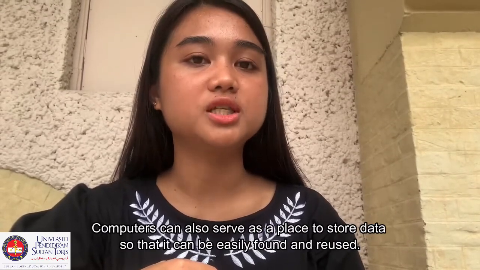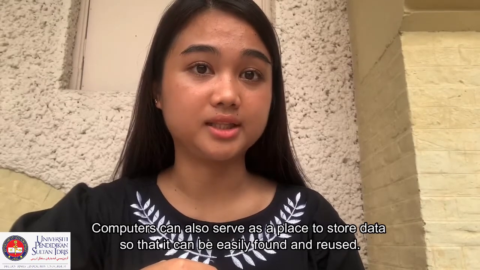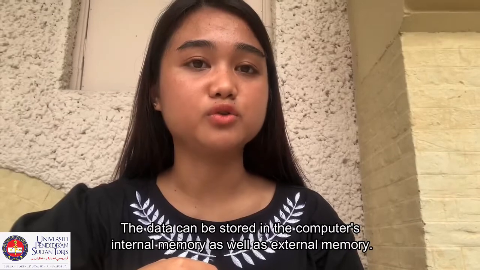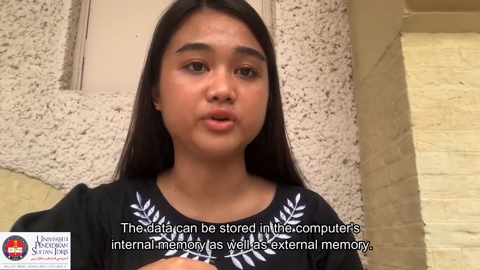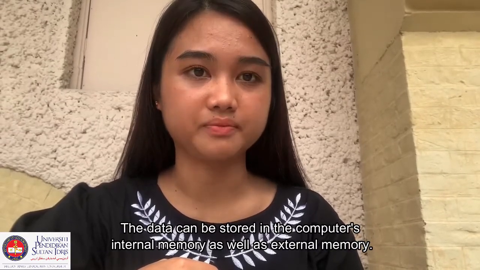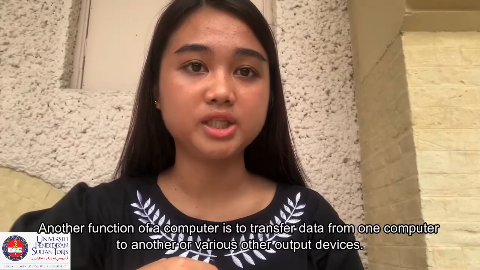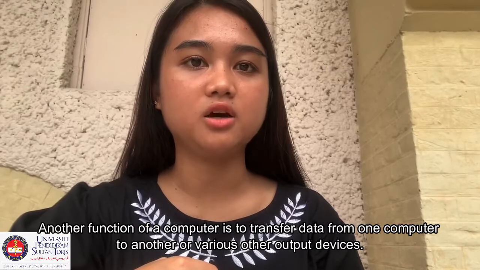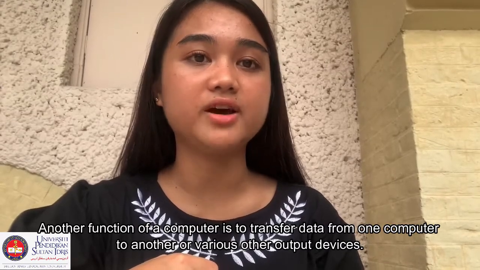Computers can also serve as a place to store data so that it can be easily found and reused. The data can be stored in the computer's internal memory as well as external memory. Another function of a computer is to transfer data from one computer to another or to various other output devices.